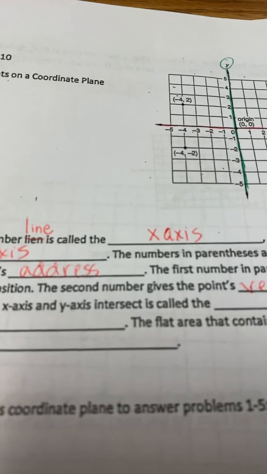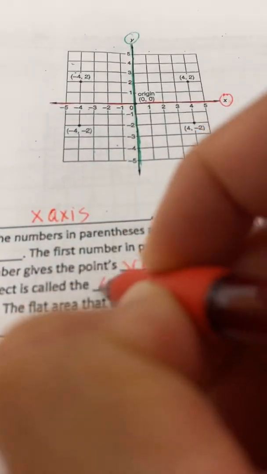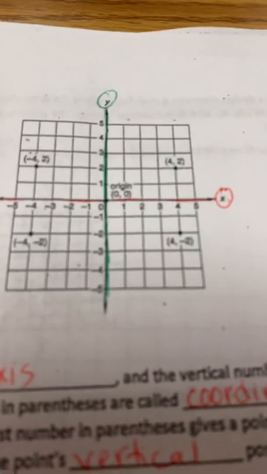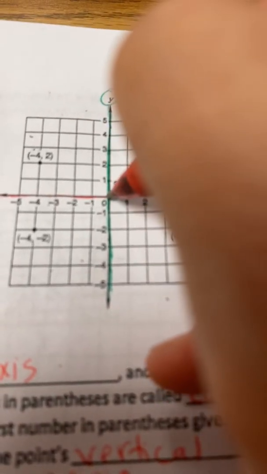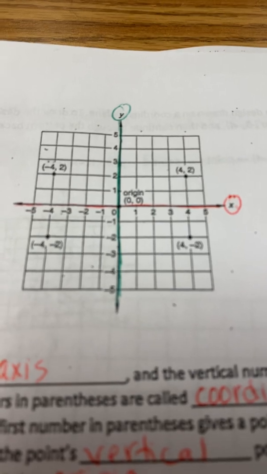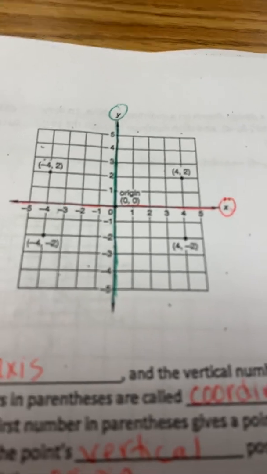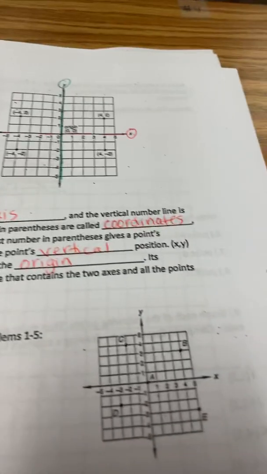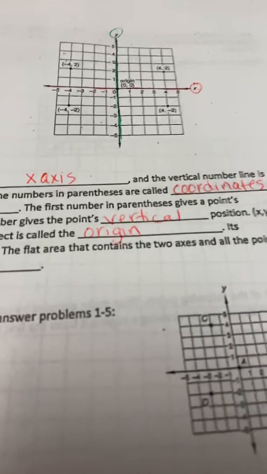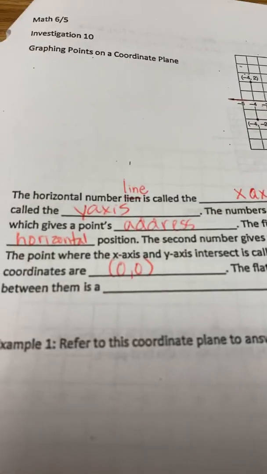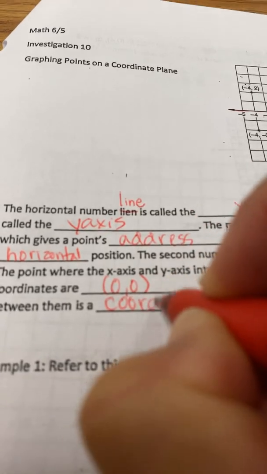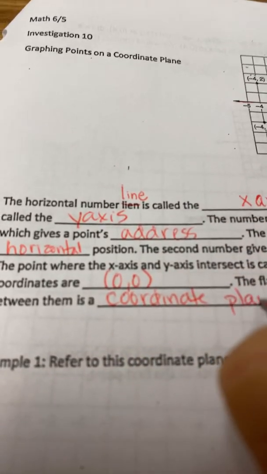The point where the x-axis and the y-axis intersect is called the origin. So up here you can see that these two lines cross right here at 0, 0. And you can figure out that it's called the origin because that's where the graph begins, originates. The coordinates of the origin are always 0, 0. And the flat area that contains the two axes and all the points between them is a coordinate plane. So this whole thing is called a coordinate plane.